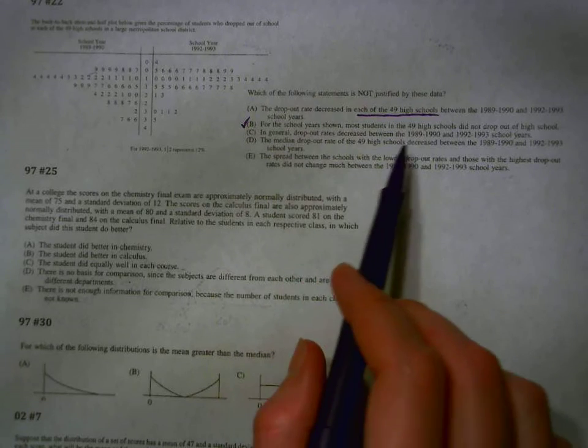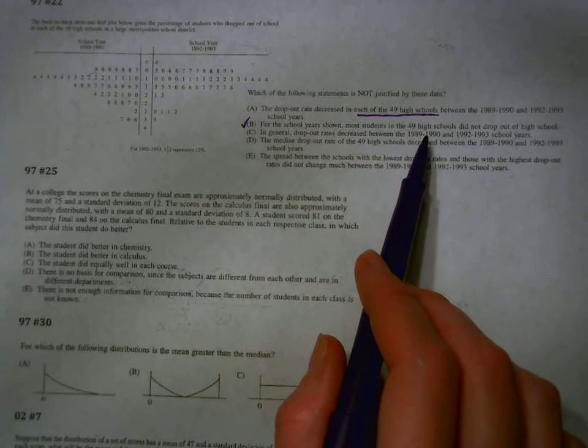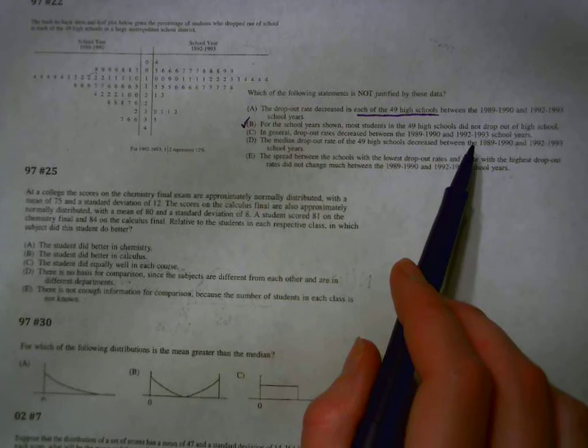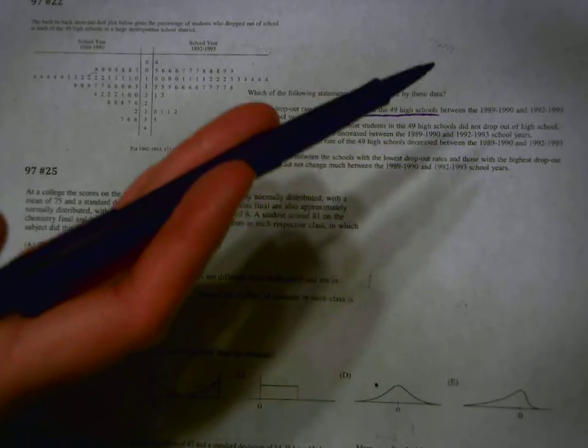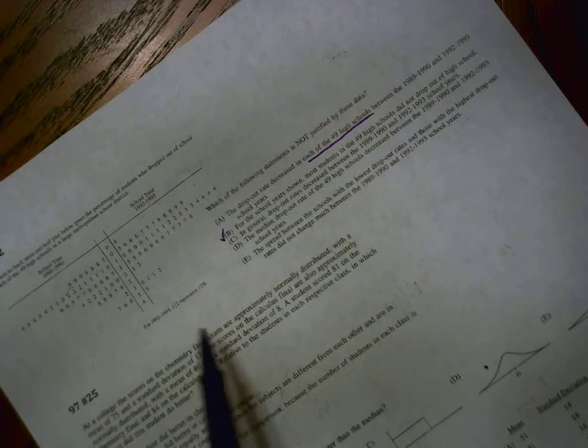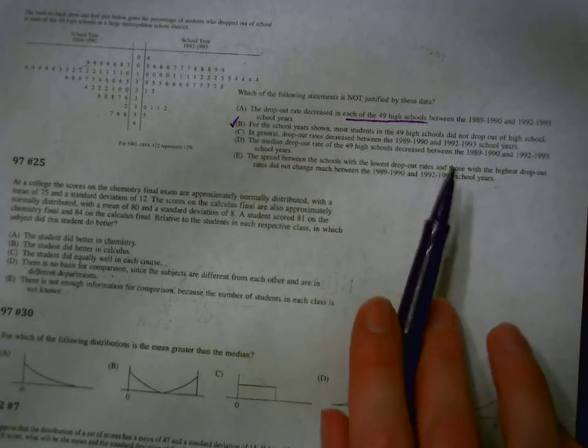In general, dropout rates decreased from the 1989-1990 school year to the 1992-1993 school year. So you could look at this and see that it did seem to have decreased. It got more skewed. Now I've got to draw it. Skewed right. So that one's true.